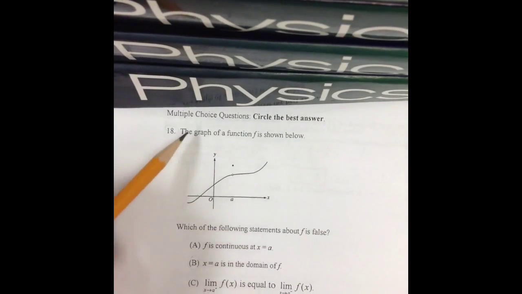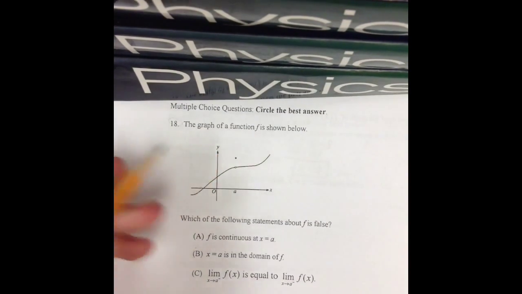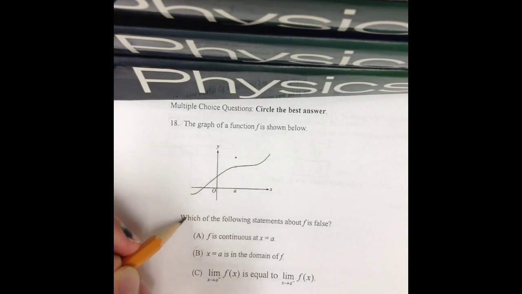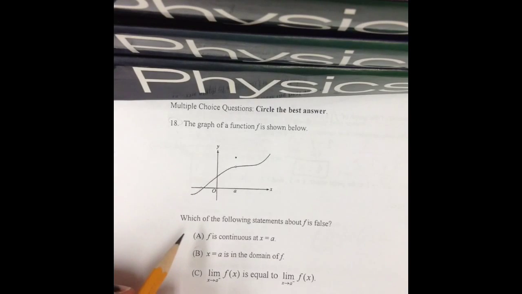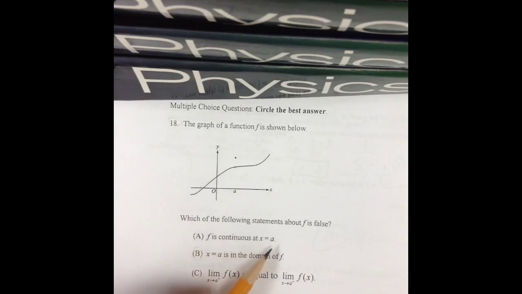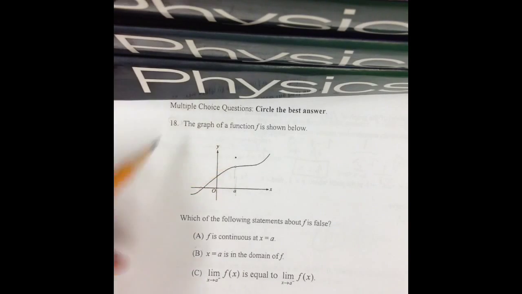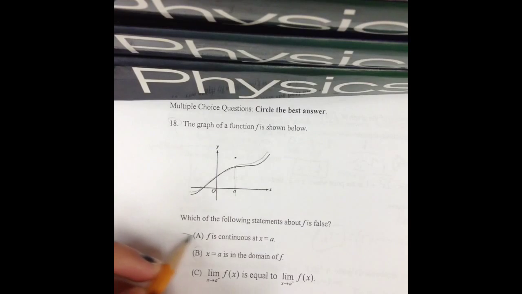So we have to find, the graph of the function is shown below, right here, and we have to figure out which of these following statements about this graph is false. So let's just go choice by choice, and we see choice A, f is continuous at x equals a, so we see that, and yep, it's continuous, it just keeps going, so it can't be that.